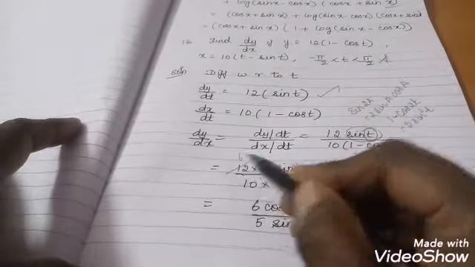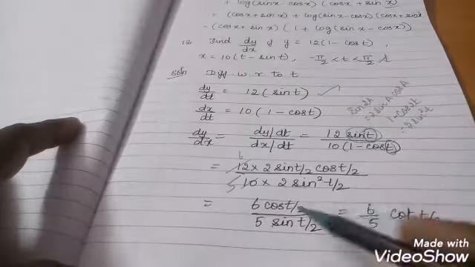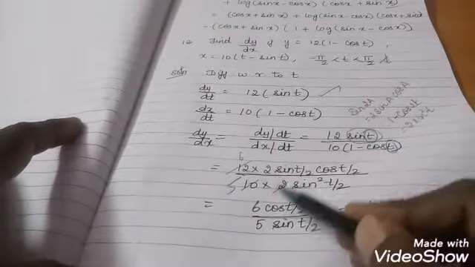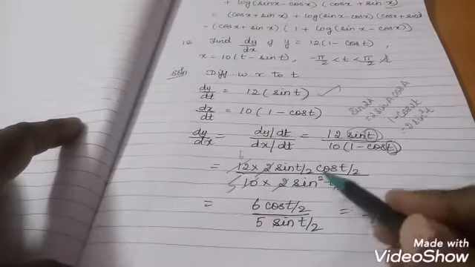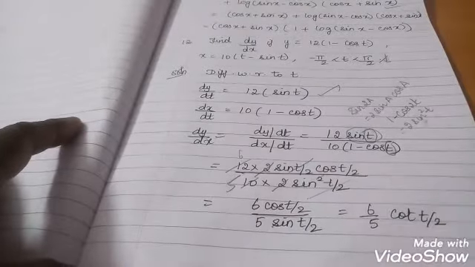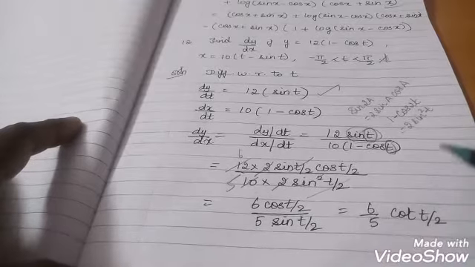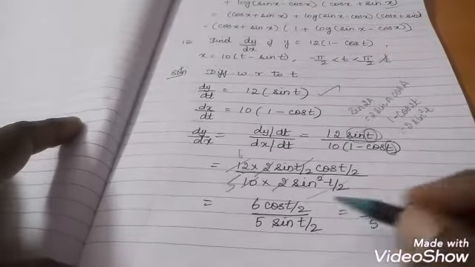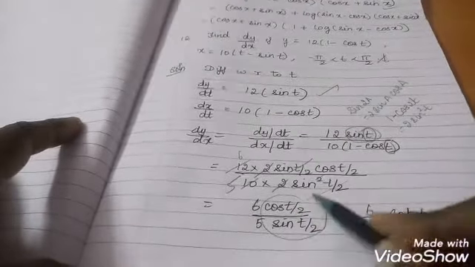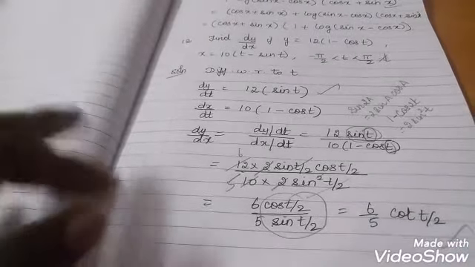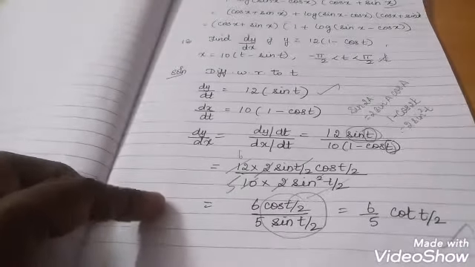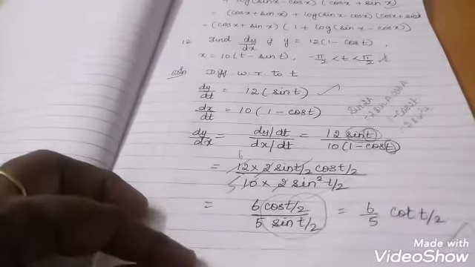Now what happens here? 6 2s are 12 and 5 2s are 10 you get here. 6 by 5. 2 and 2 also gets cancelled. This sin and sin also gets cancelled. You are left with cos t by 2 by sin t by 2. So it is equal to 6 by 5 into cos by sine. What is cos by sine? It is equal to cot of t by 2. You understood here how to do it by parametric differentiation. Got it? Yes.